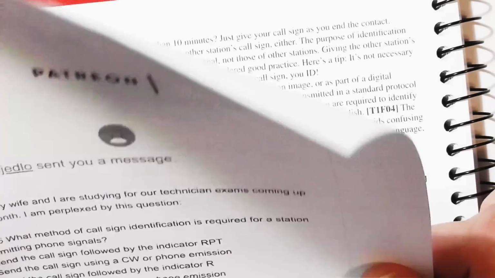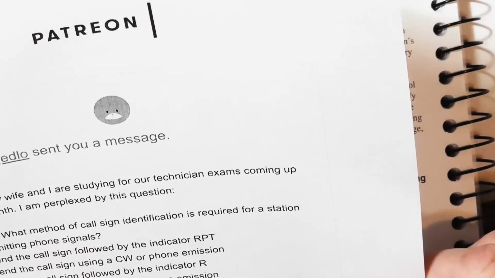So that is the answer to the question. The answer is B, Bravo, which says send the call sign using a CW or phone emission. The emission's just what you're transmitting. CW is Morse code here, and phone is voice. So it is possible on all modes of voice: AM, single sideband, FM, digital voice like DMR, and so on.